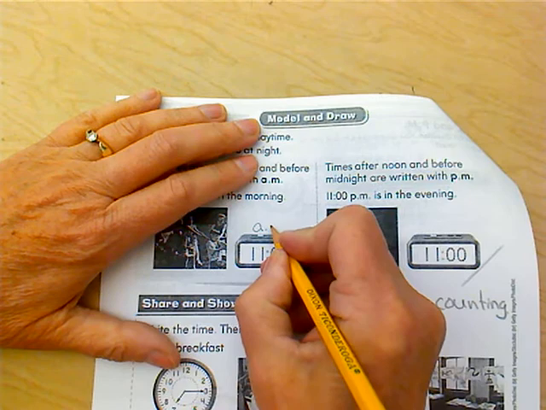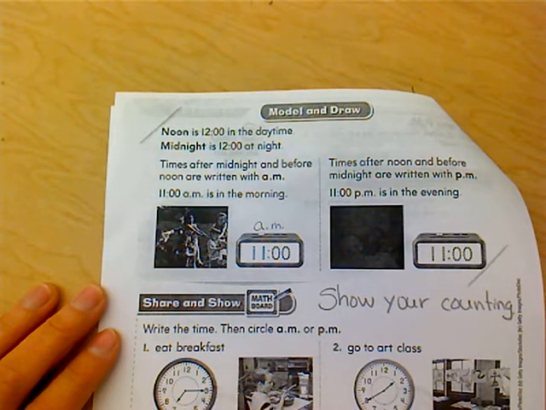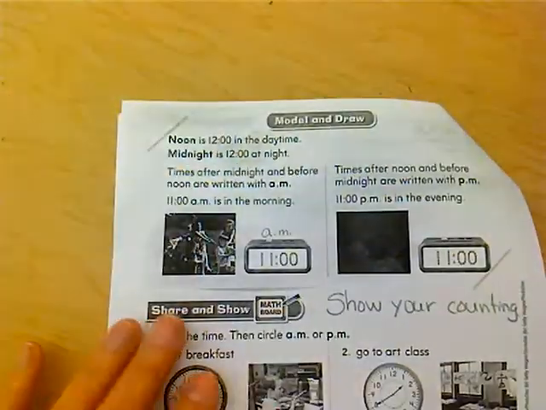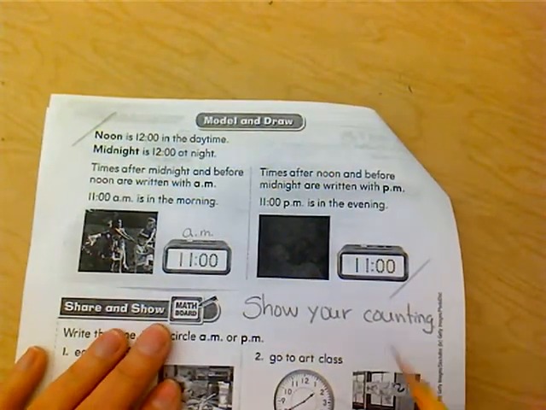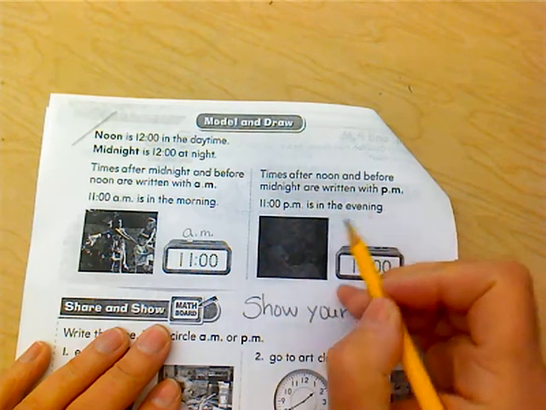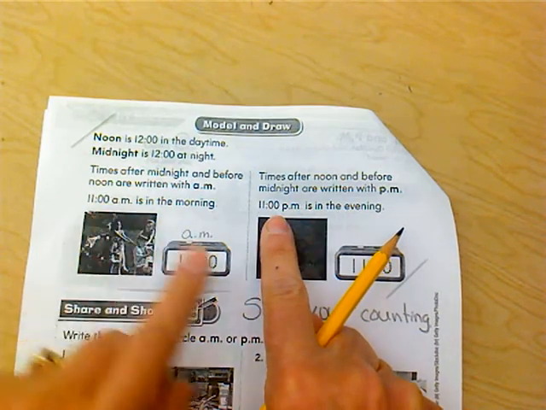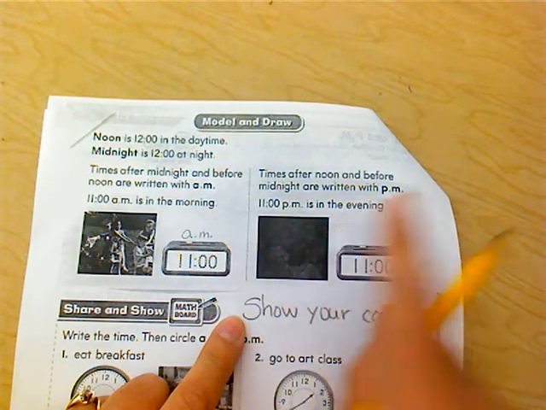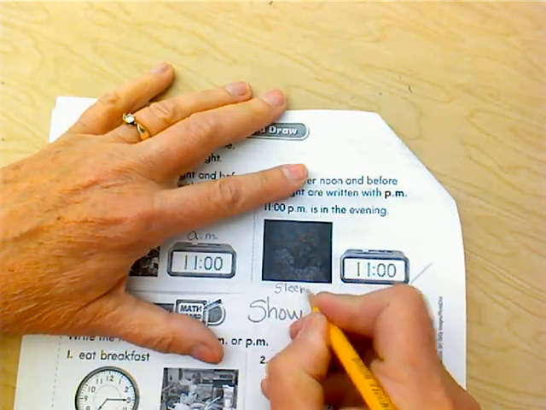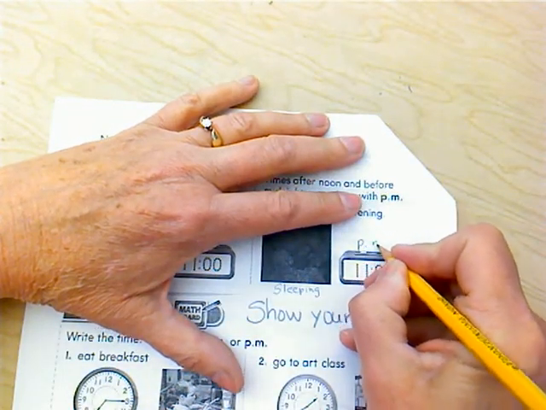Usually we can write AM two ways, but the way that they're writing it for now is with a small letter a and a small letter m, but you also can write it as a capital A and capital M without periods. Okay, then we come over to times afternoon, that's 12 o'clock, and before midnight, which are written as PM. So these are two times that look the same except at different parts of the day. At 11 p.m. in the evening, you are usually, that's hard to see, but this child is sleeping. Hopefully you can see it better than I can see it on mine. And this would be a PM time.